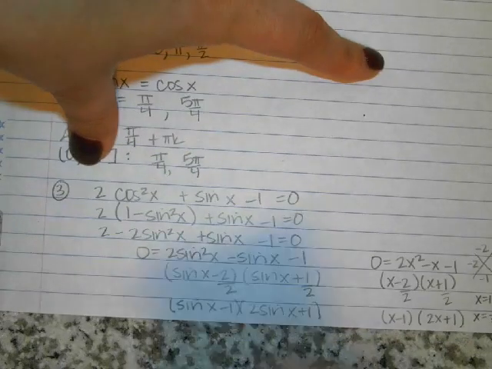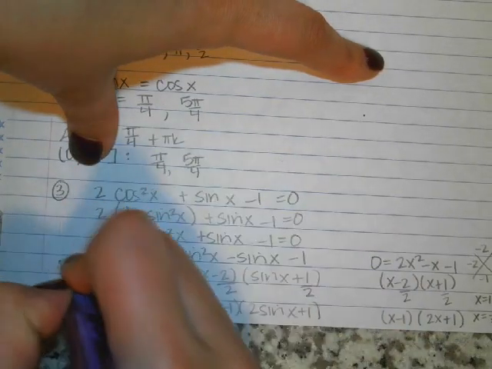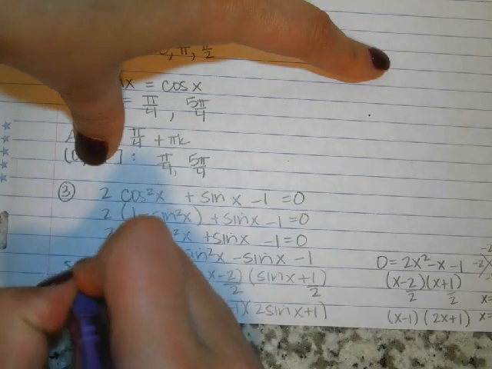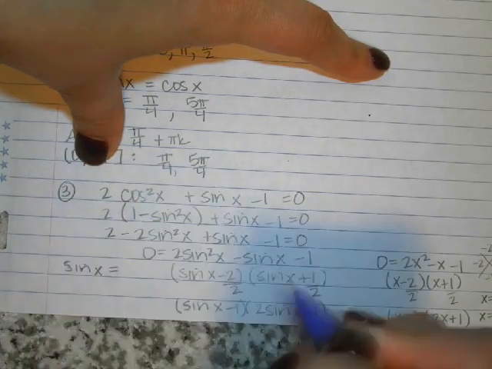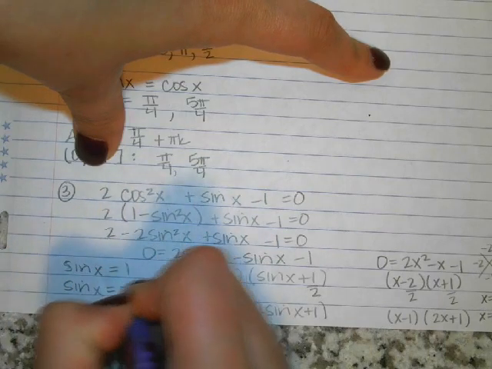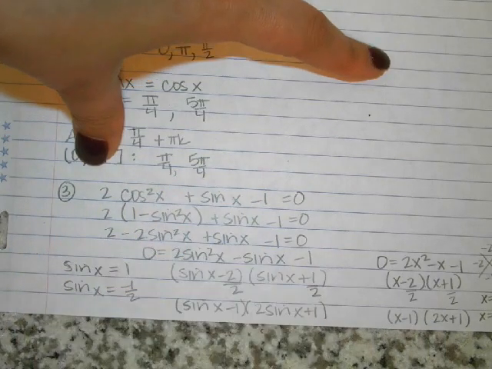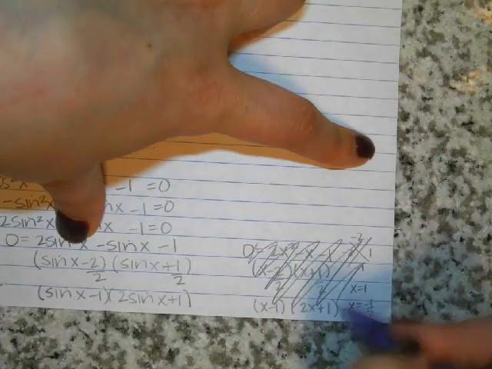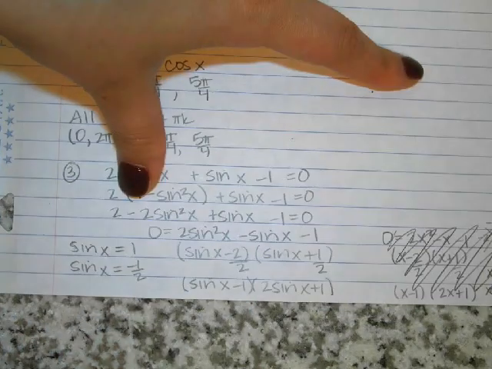And so now I'm going to say, okay, my two solutions are sine x equals 1, sine x equals negative 1/2. And of course I'm not done. I'm going to scribble this out because this is a different problem. Of course I'm not done because I have sine x, not x.